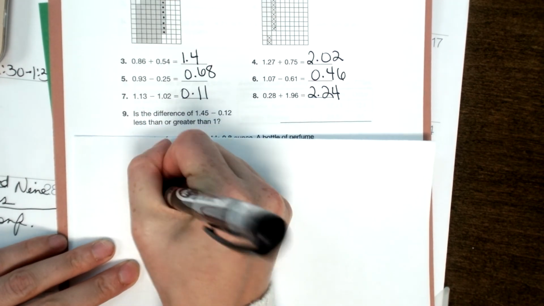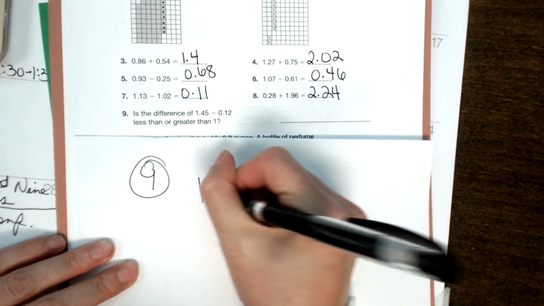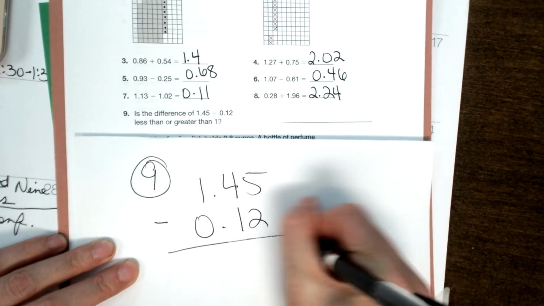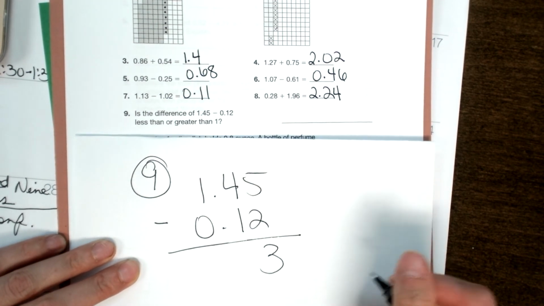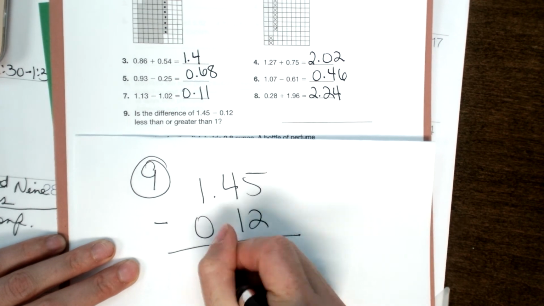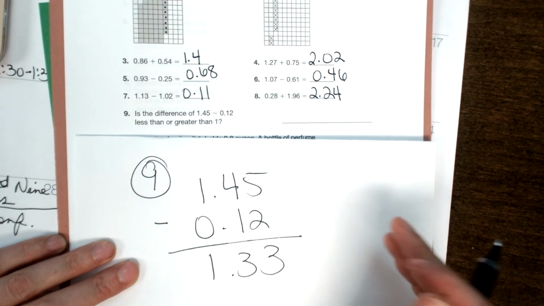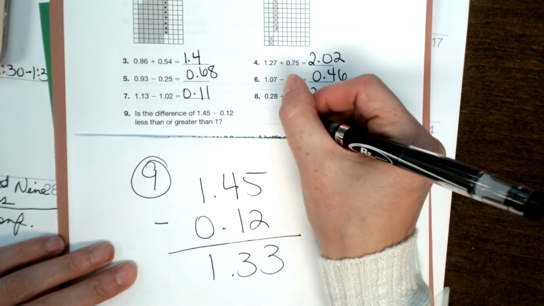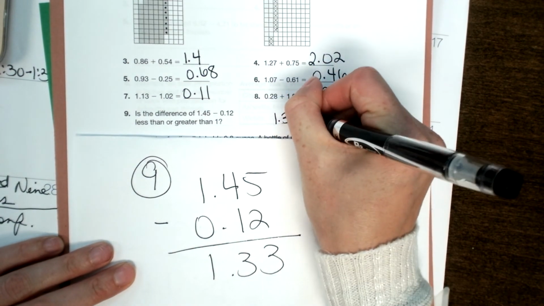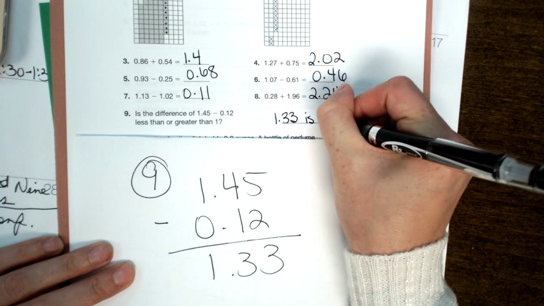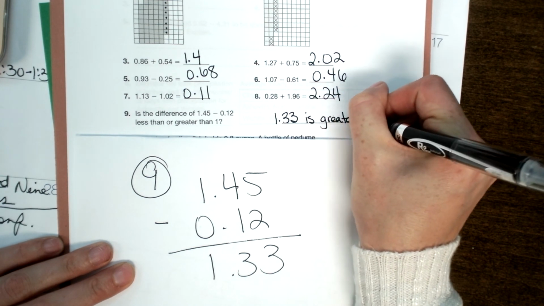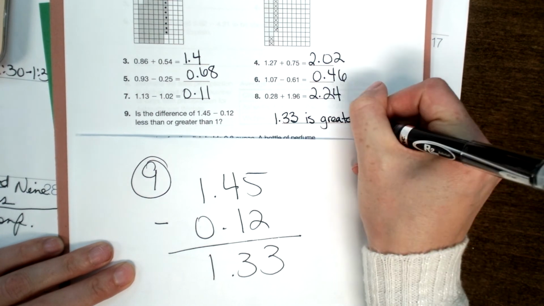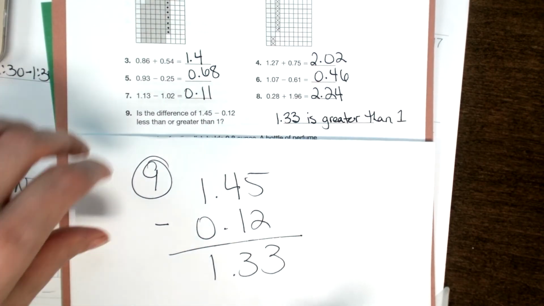Number 9. 5 minus 2 is 3. 4 minus 1 is 3. 1. So this is going to be greater than 1. 1 and 33 hundredths is greater than 1. So you could say something like 1 and 33 is greater than 1. Okay? You can do that.